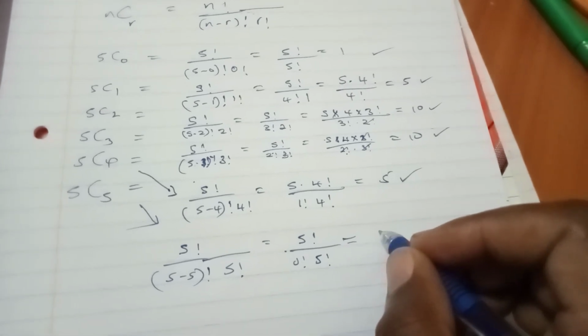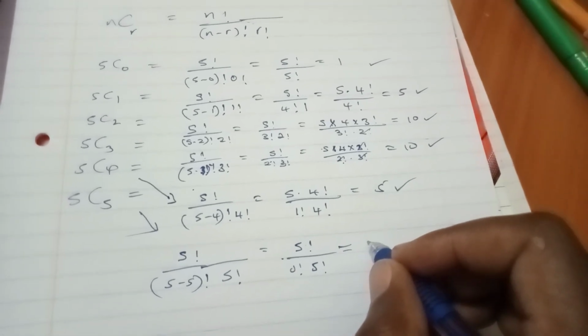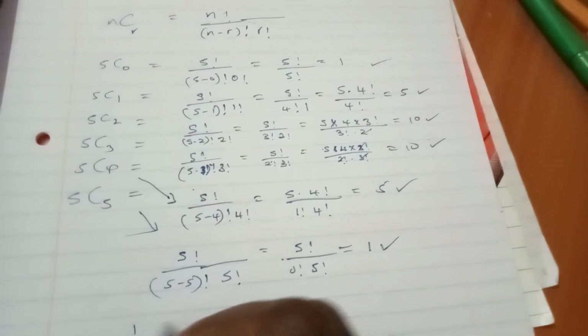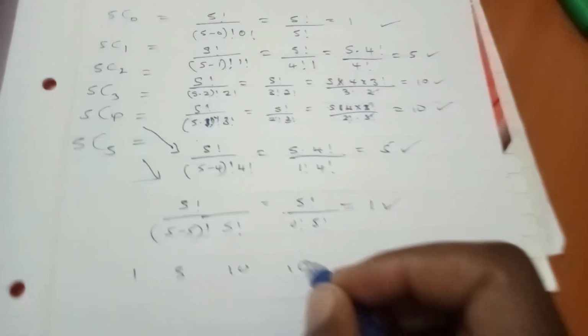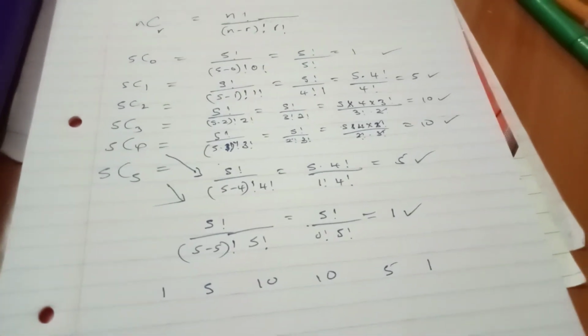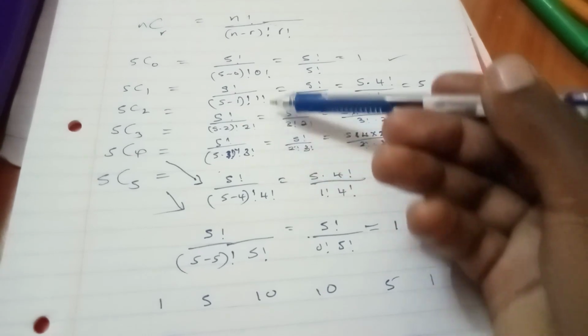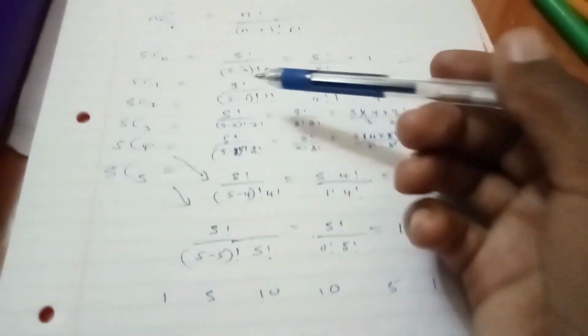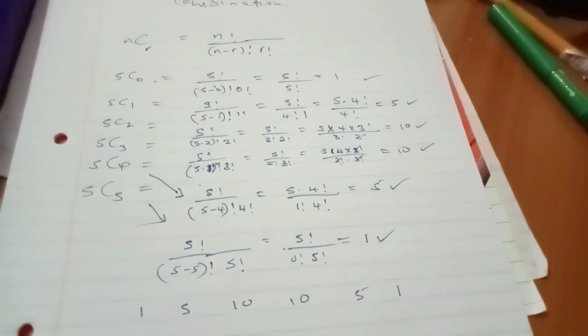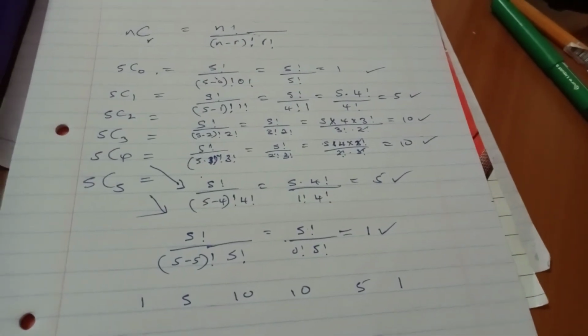I said 0 factorial is a 1, and so 5 factorial over 5 factorial is a 1. So these are the coefficients we saw earlier on as 1, 5, 10, 10, 5, 1. I'm sorry I did it in a hurry here because of the concept of time, but these are the coefficients we get using the combination formula. Thank you.